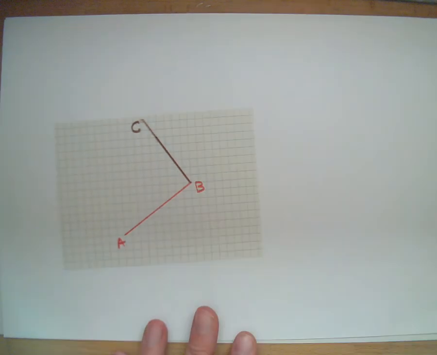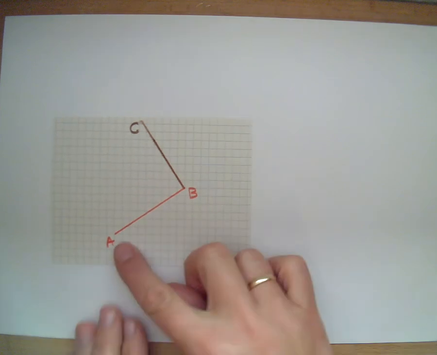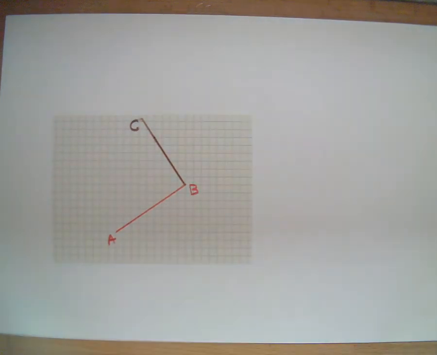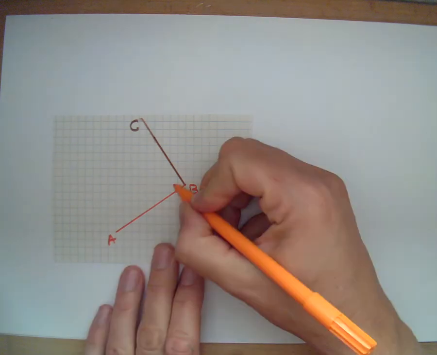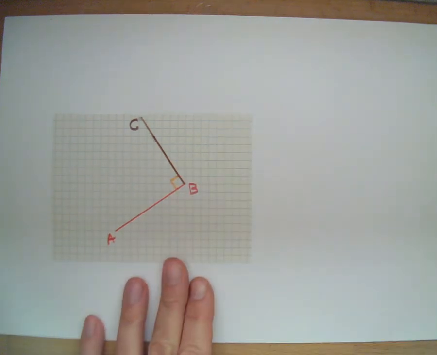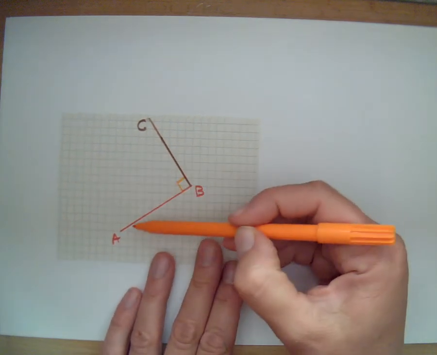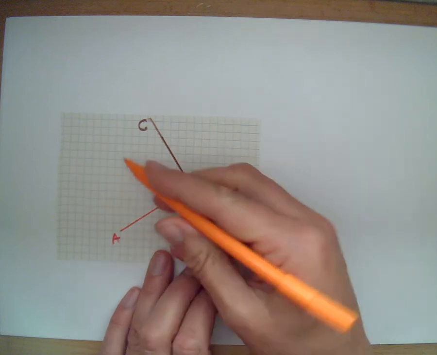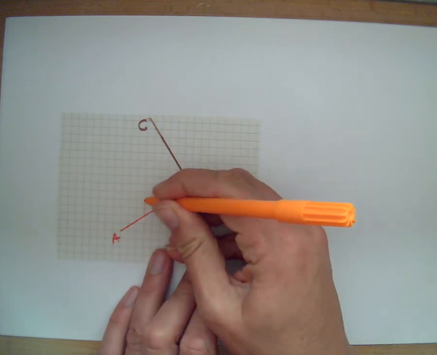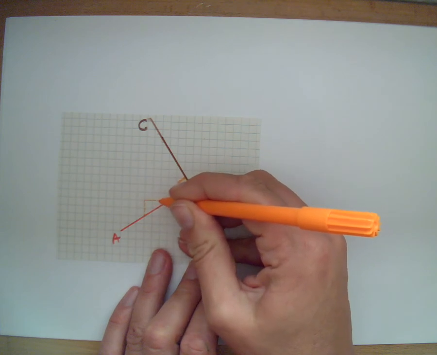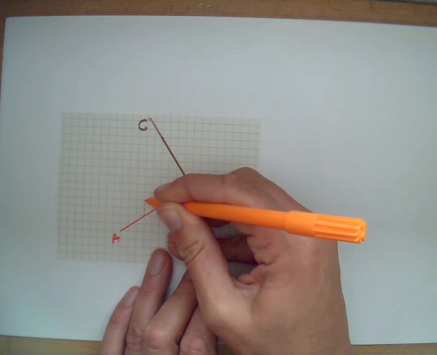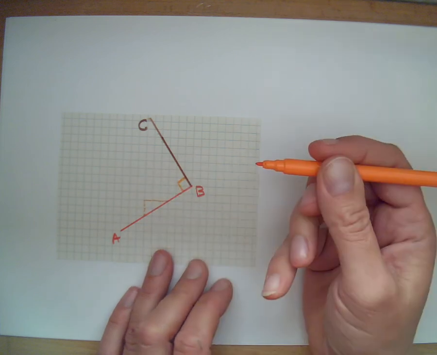I promised I would tell you something about the gradients of perpendicular lines. Here I've drawn two perpendicular lines. AB is the red line, BC is the brown line. They meet at a right angle, so they're perpendicular. If I look at the steepness of this line, I can go up and to the right. I go up 2. I go over 3.